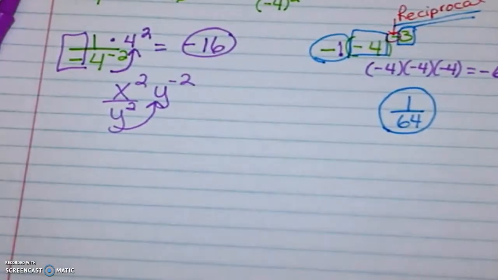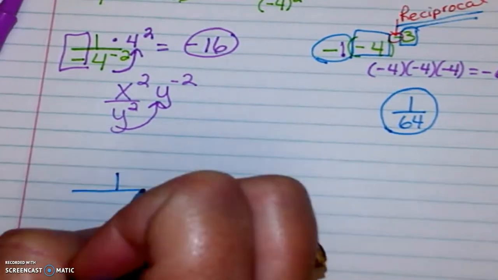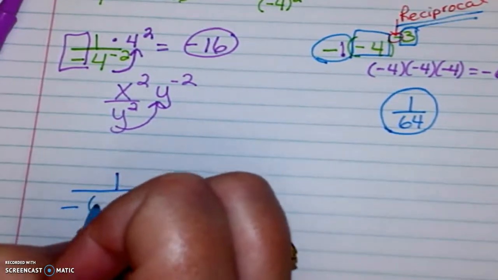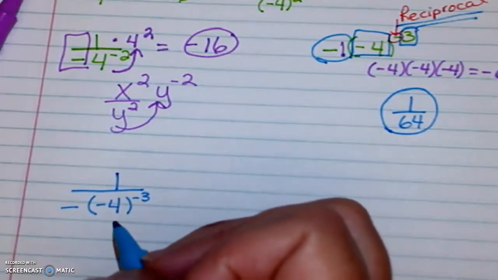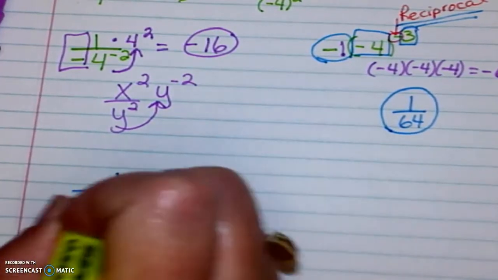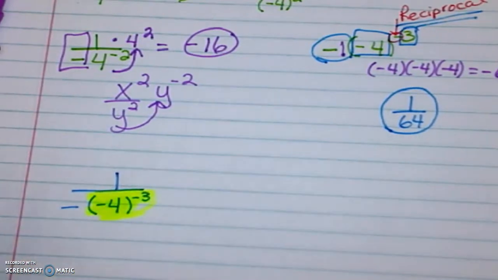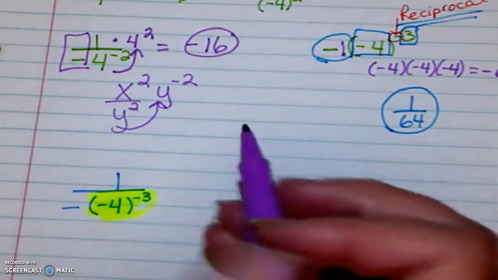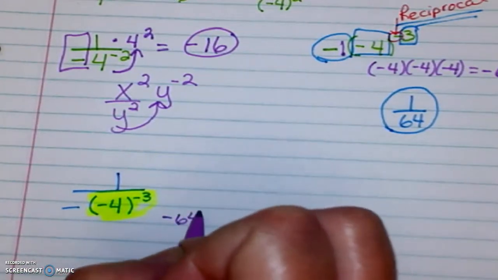Maybe by some odd chance they write the problem as the following: 1 over the opposite of negative 4 to the negative 3rd power. So once again, the first thing we want to do is I would calculate just this part right here. So I would say, what is negative 4 to the 3rd power? Negative 4 to the 3rd power is negative 64.